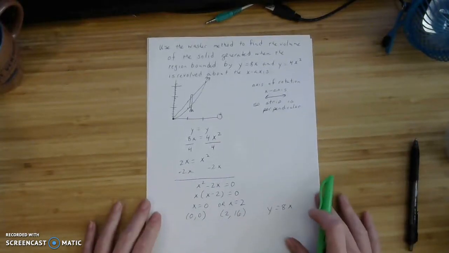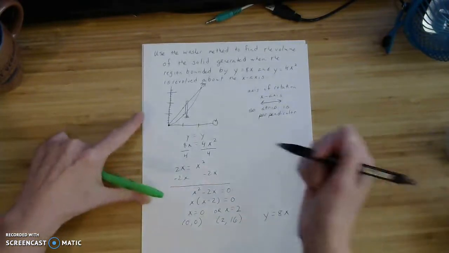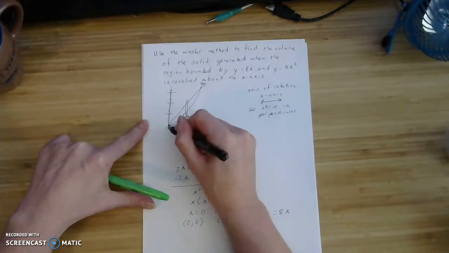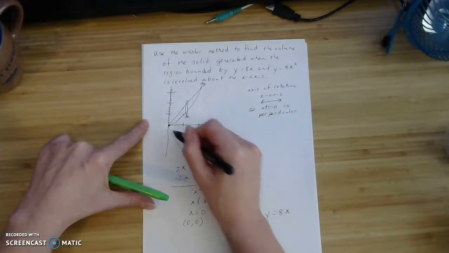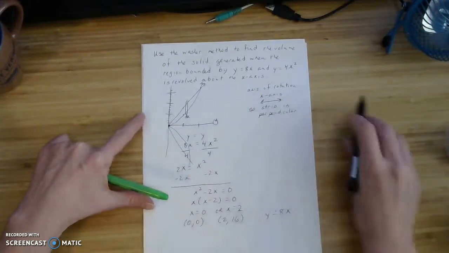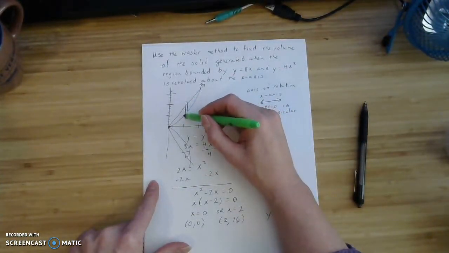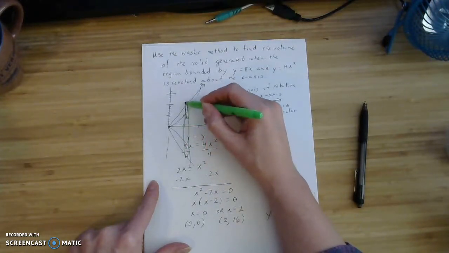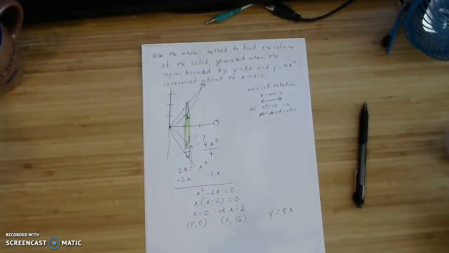Okay, so now that we know which way the strip is going, I just want to sketch out for you a little bit what the rest of the graph is actually looking like. Since our axis of rotation is here, if I were to sketch out the mirror image of this graph across the axis of rotation, it would look something like this. So basically what we're doing is we're taking these little discs, which are like coins, like quarters, and we're rotating them. And we have an inner disc and we have an outer disc, and we're going to subtract the inner disc from the outer disc.